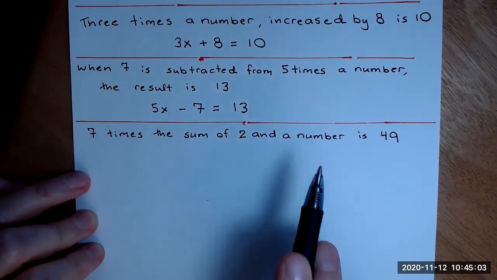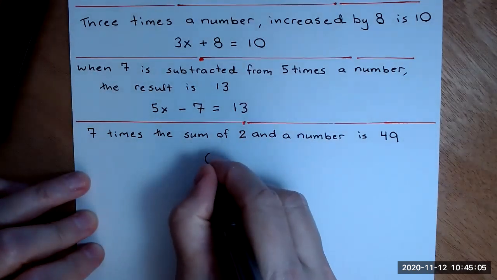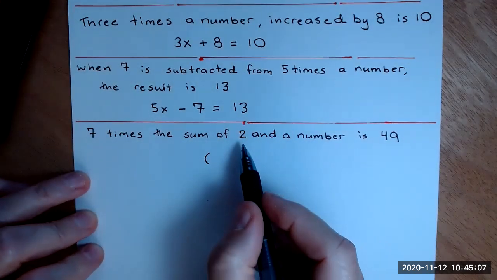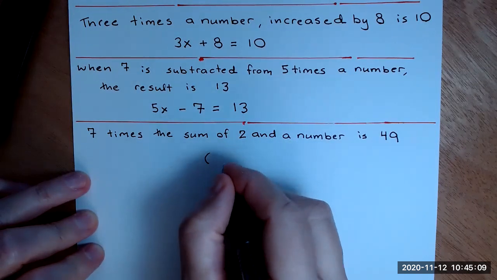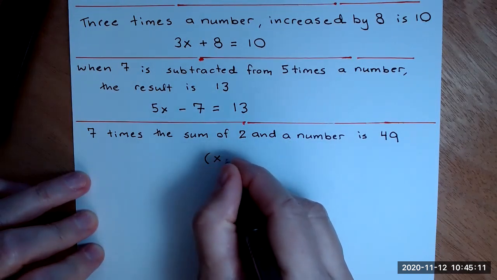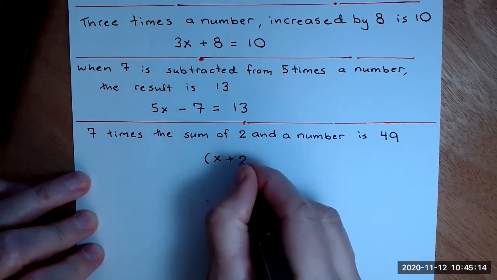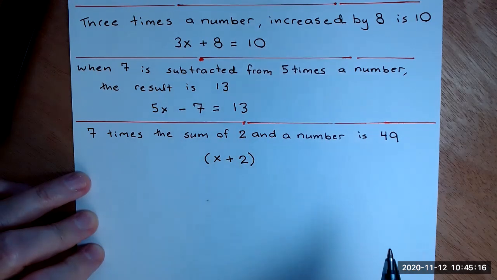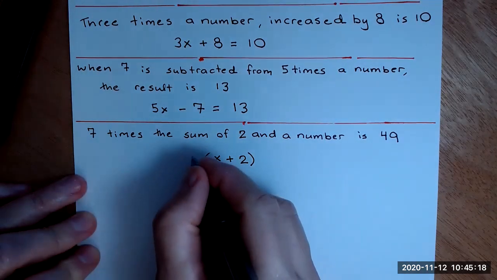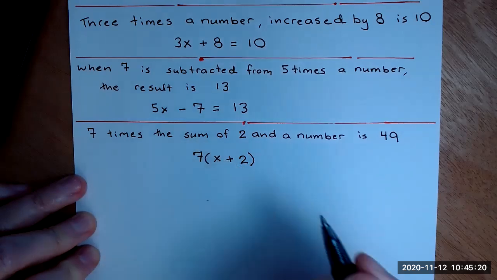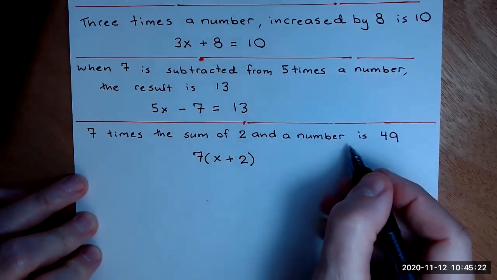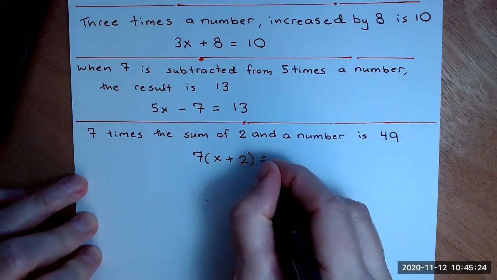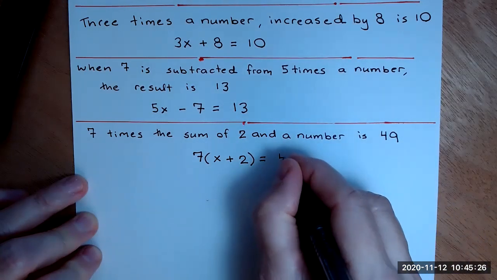So that's 2 and a number. So we need to make sure that happens first. And you could write 2 plus x or x plus 2 because addition is commutative. And then you're going to multiply 7 times that result, and that is 49.